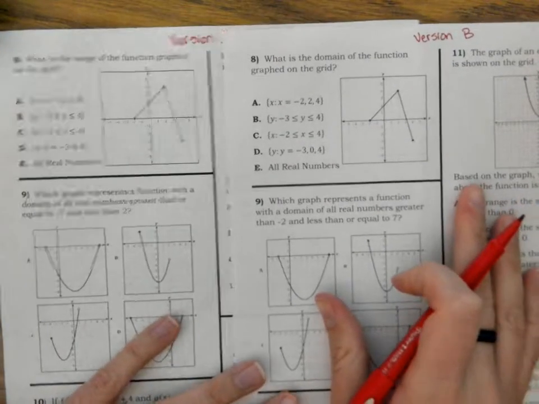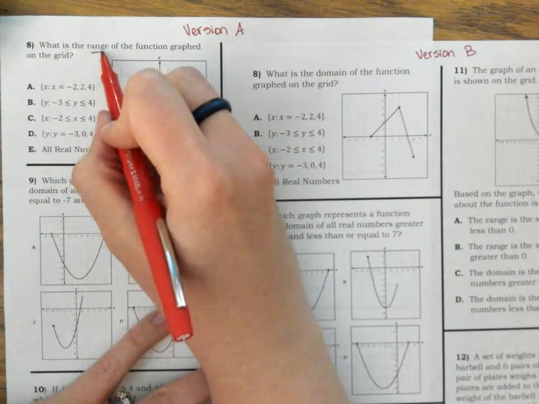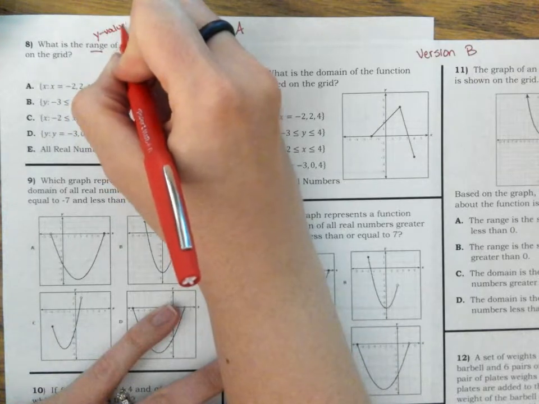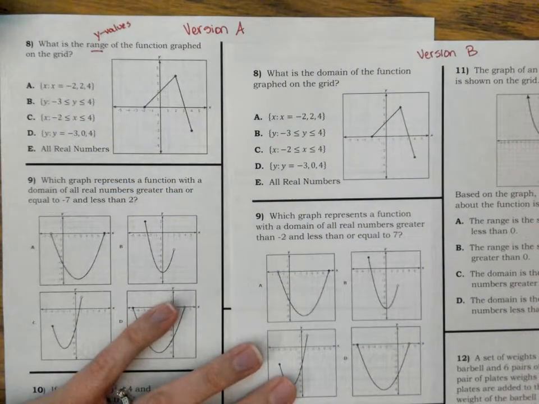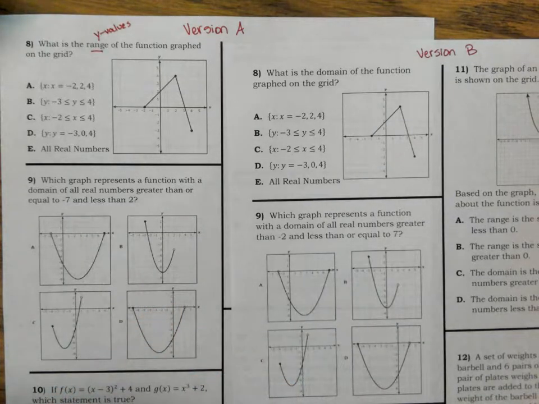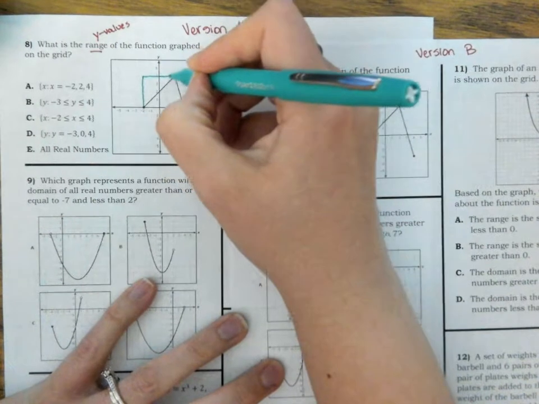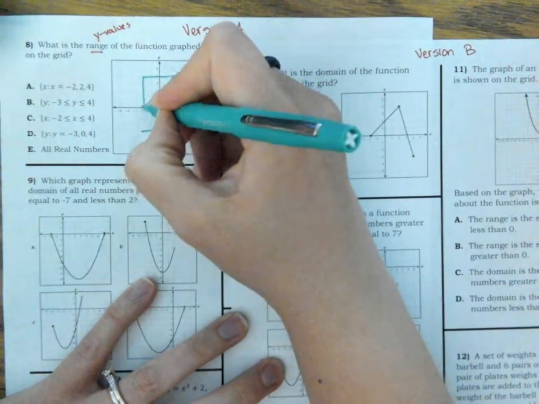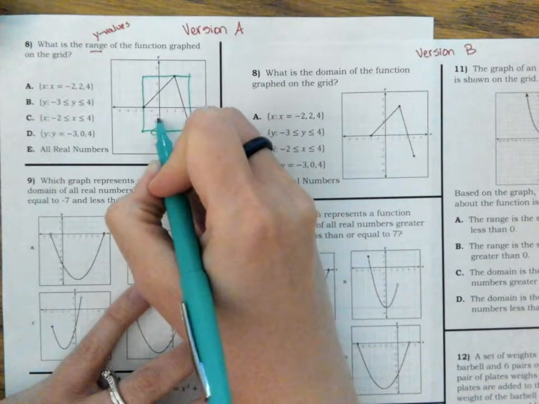Okay. Similar question, right? So on version A, what is the range? Range is your y's. And this particular graph, I should be boxing in because it has endpoints and it's continuous. So if I box it in, where does my y start? At negative 3, and where does my y end?